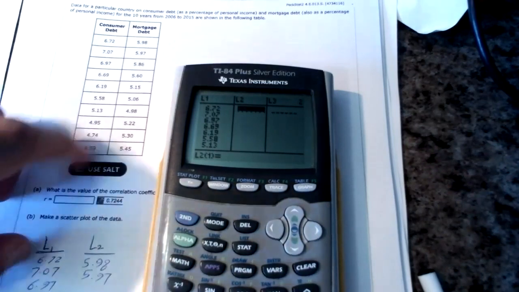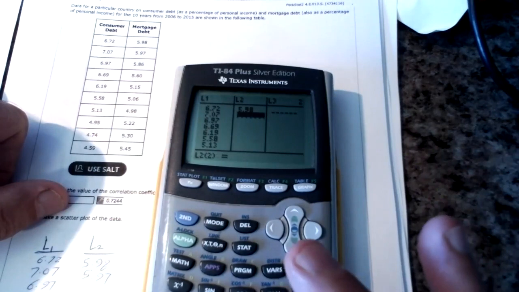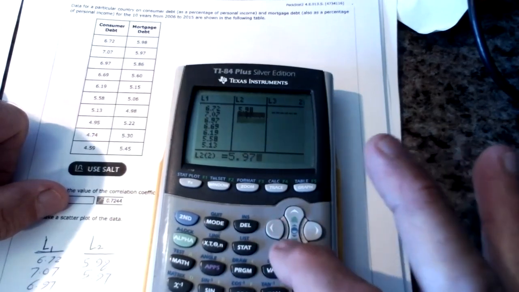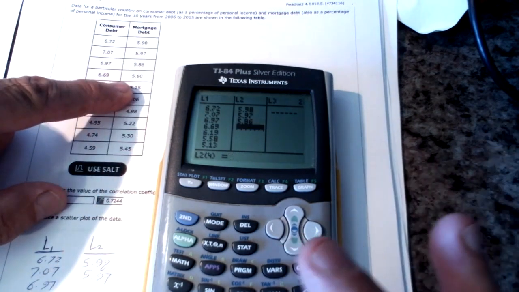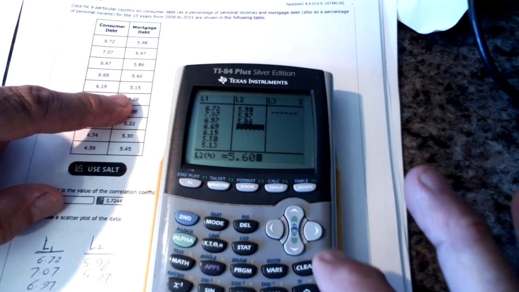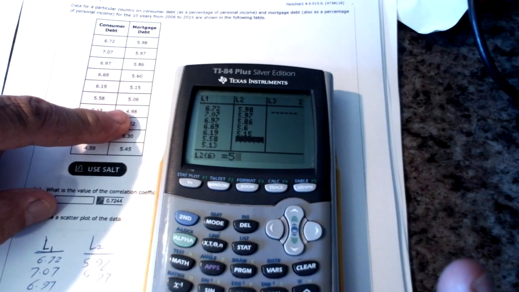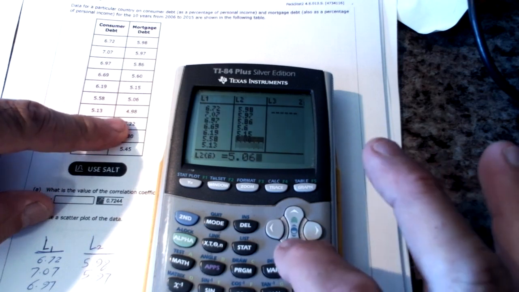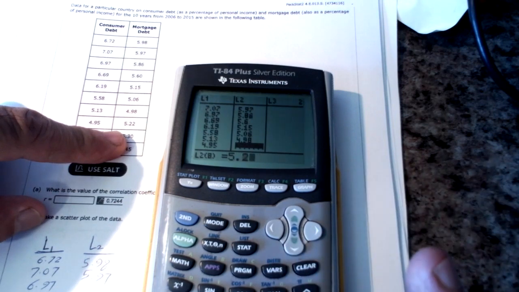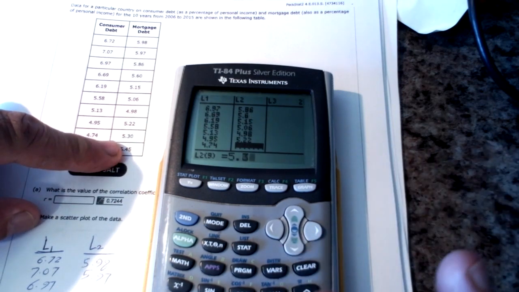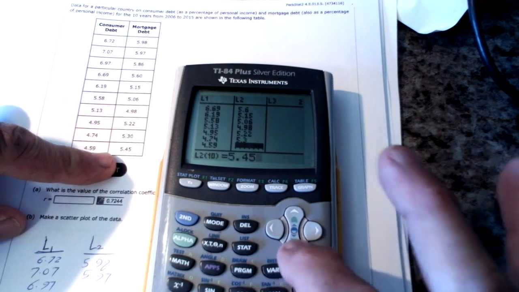All right, so now we put in the second one: 5.98, 5.97, 5.86, 5.60, 5.15, 5.06, 4.98, 5.22, 5.30, and 5.45.